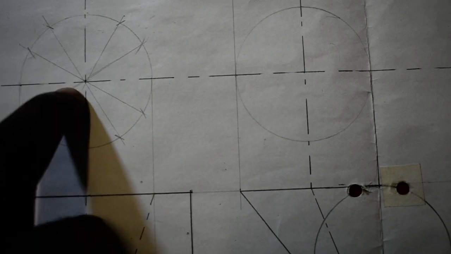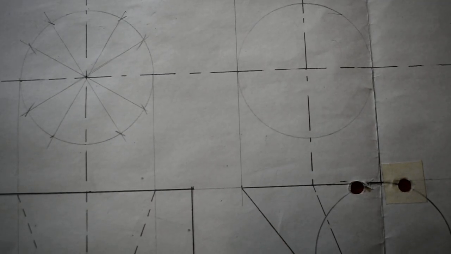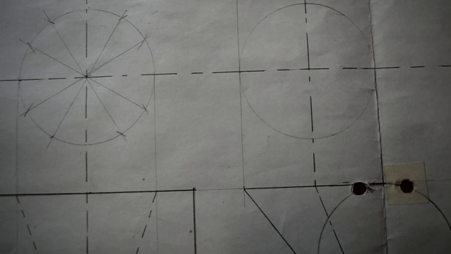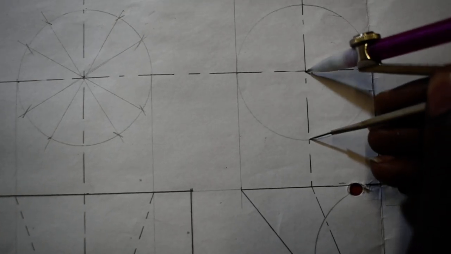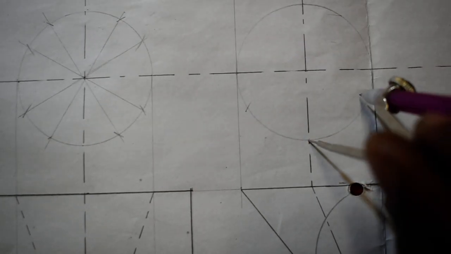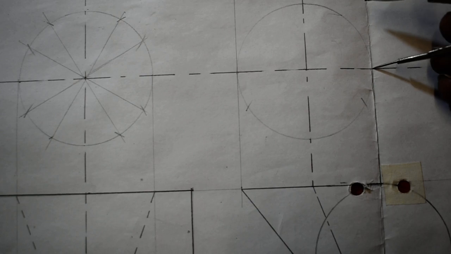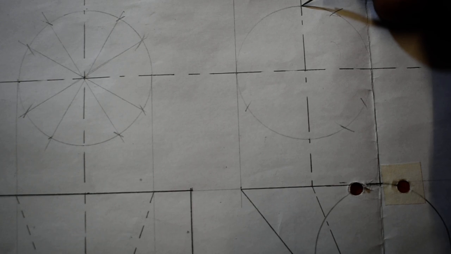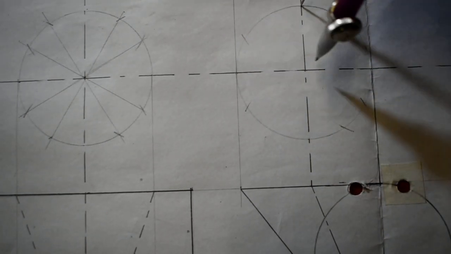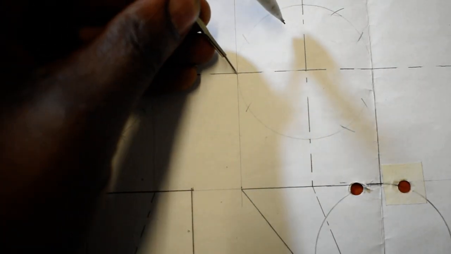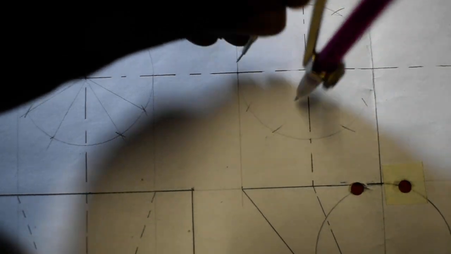You understand? So what you did to this side, we are going to do on our auxiliary left view. So take my drawing compass, put it here, further extend it to the center. I strike an arc here, strike an arc there. Come to this one. There you go. Come to this other one. There you go. Come to the last one. There you go.